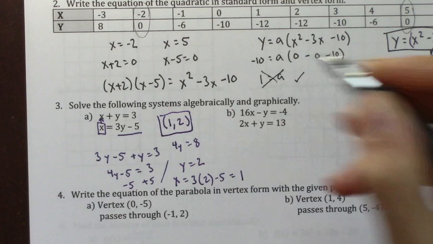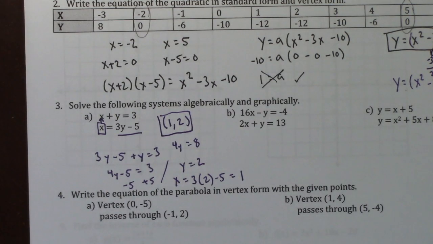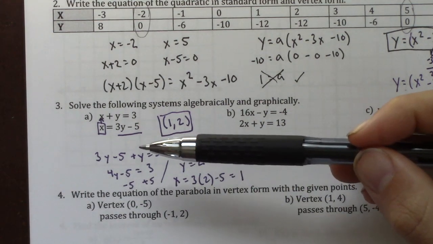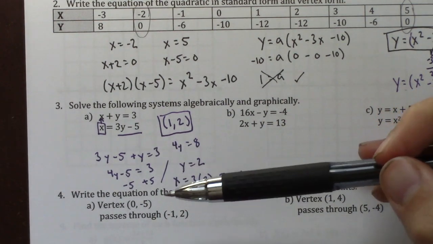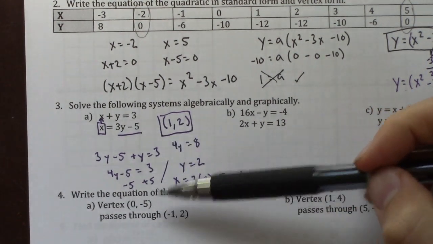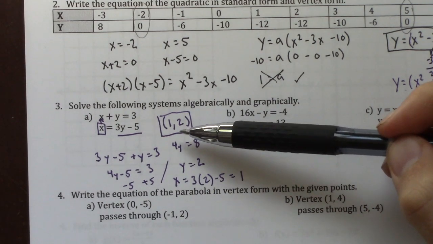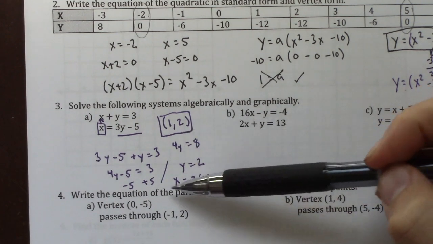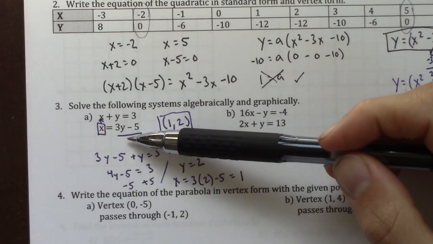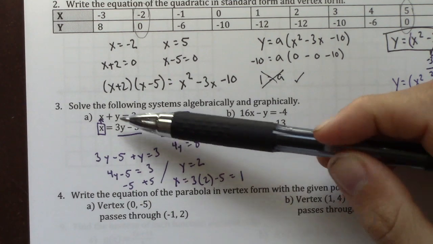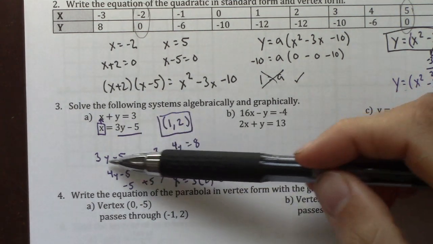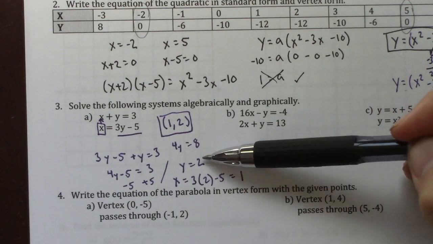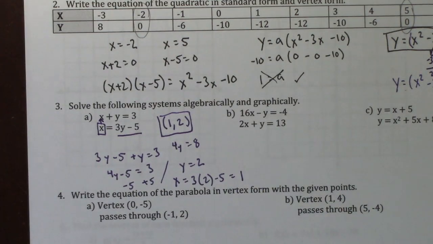The solution to these problems should be an ordered pair. You're not just finding an x, you're not just finding a y, but you're finding the pair that marks the point where these two lines cross. So I have made a substitution step, putting 3y minus 5 in for x, and then doing my algebra found y. Once I found y, I plugged it in to solve for x.